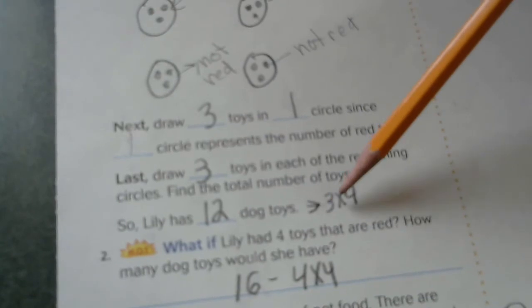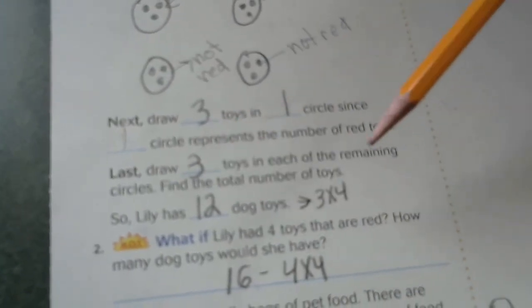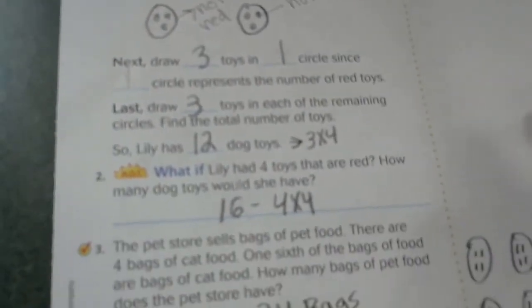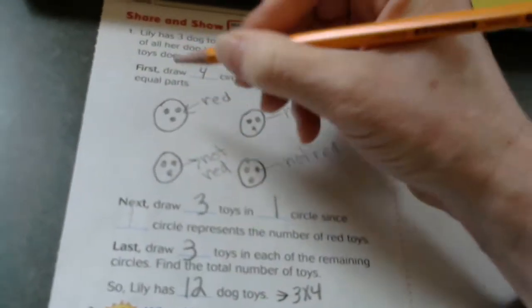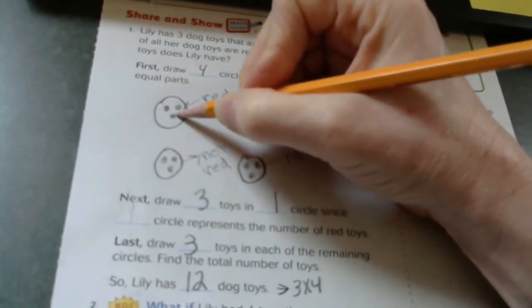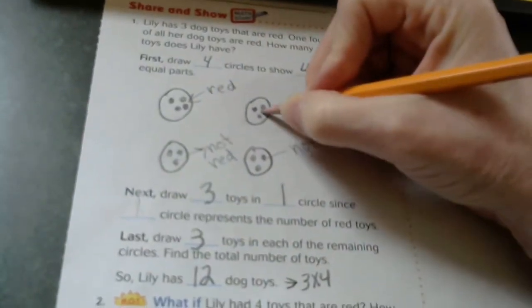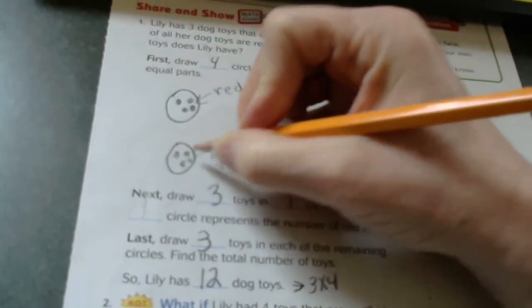So Lily has 12 dog toys. 3 times 4 equals 12. So it is reasonable. Number 2 says, what if Lily had 4 toys that are red? Well, if she had 4 toys that are red, we would have to add another toy in each circle. And that would bring us to 16. 4 times 4 equals 16.